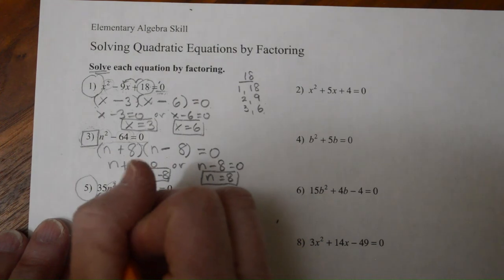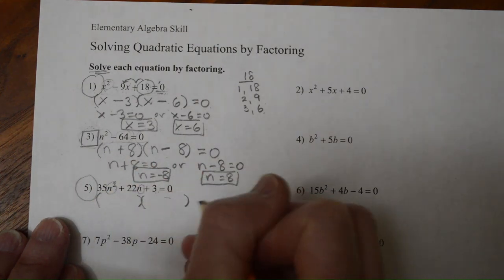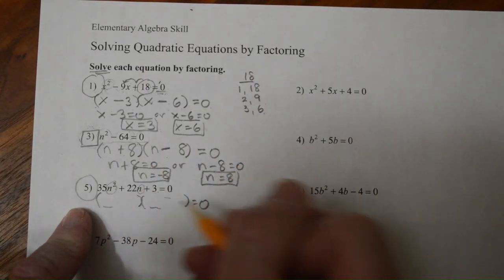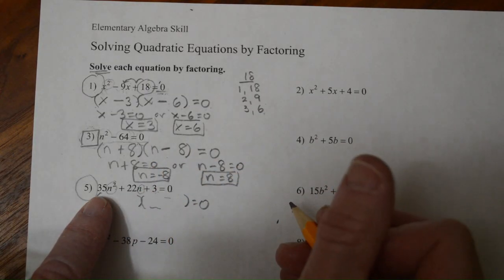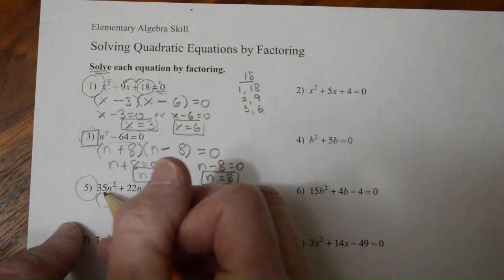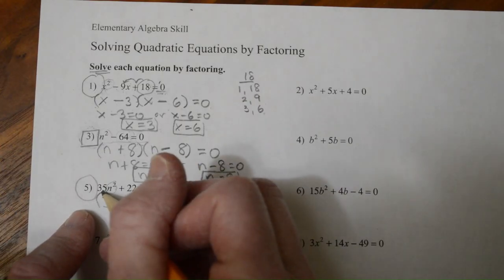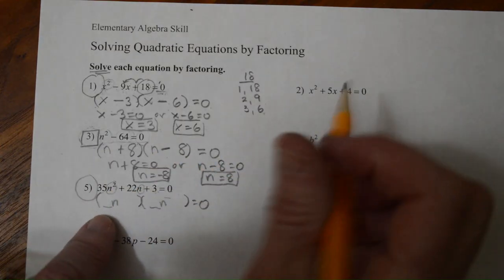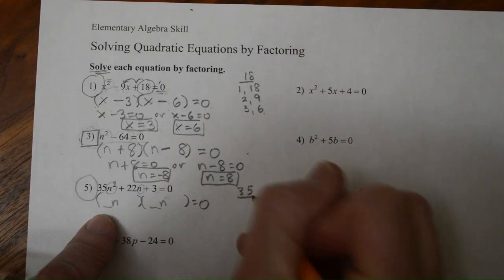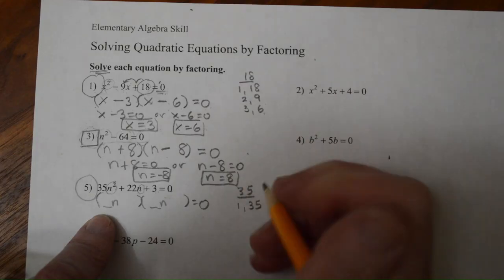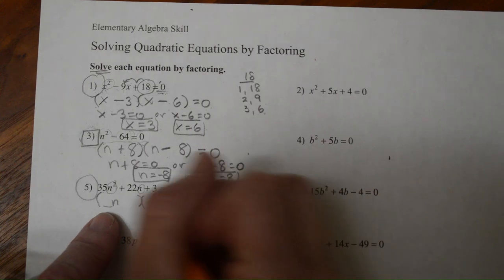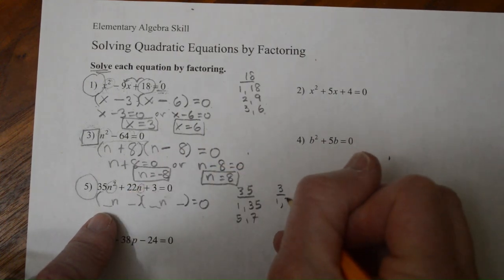All right, so we're going to do our guess and check method that we were working on in class. I need something here that's going to multiply to 35n squared. So I already know it's going to be an n and an n. The question is whether it's going to be like 5 and 7, 35 and 1. That part I don't know. So let's write down our choices for 35: 1 and 35, or 5 and 7. Our choices for 3, because now I'm looking for two things that multiply to 3, we've only got 1 and 3.